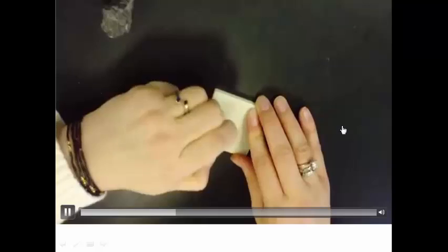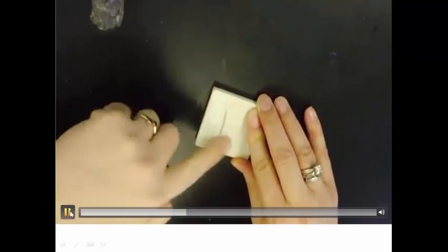Let's continue. If I streak it across the plate, perfect. She streaked across the plate. Here we have the plate, and she made a scratch, or streak, on this plate. And this is the color of the powder.